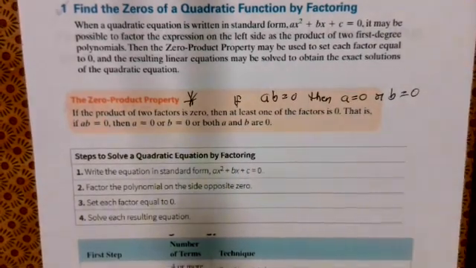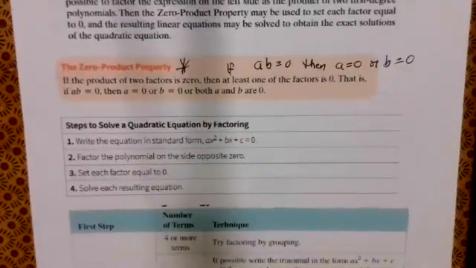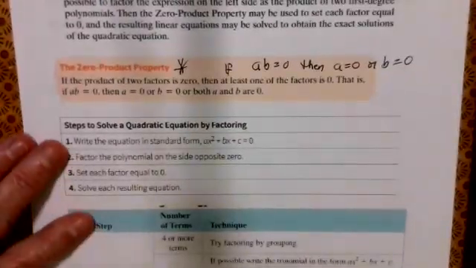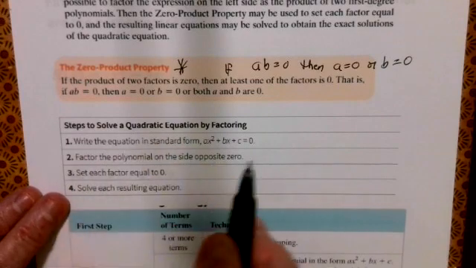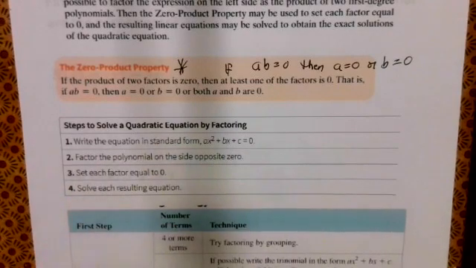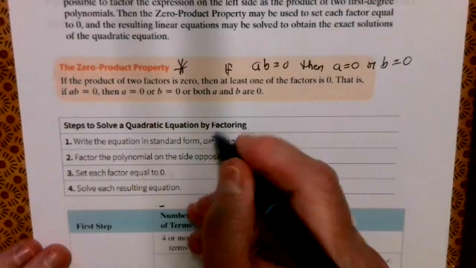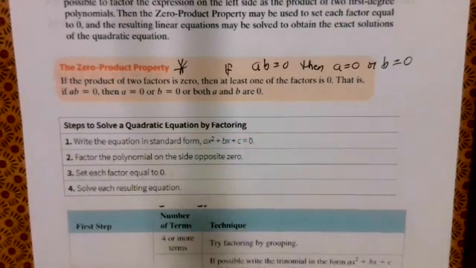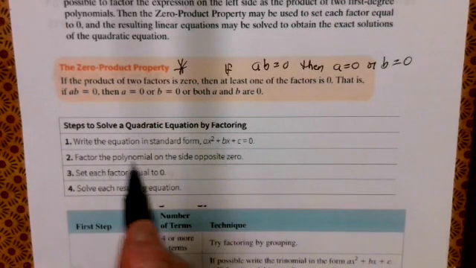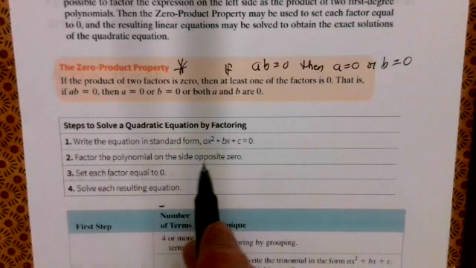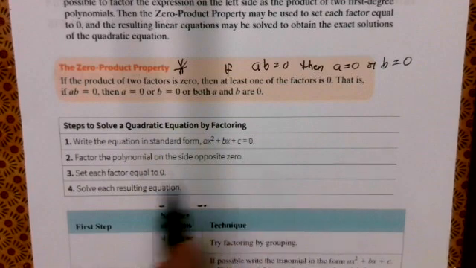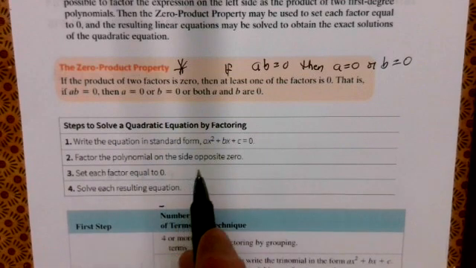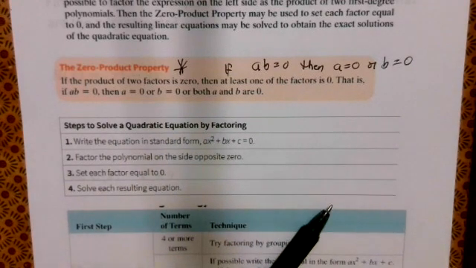Okay. So the steps to solve a quadratic equation by factoring: first thing you want to do is get it set equal to 0. So you want it in standard form, and you generally want your leading coefficient to be positive. It's easier to factor that way. Factor the polynomial on the side opposite 0, then set each factor to 0 and solve each resulting equation.